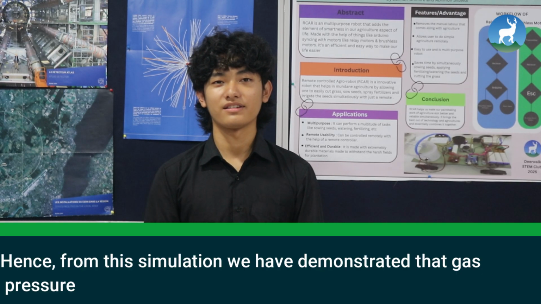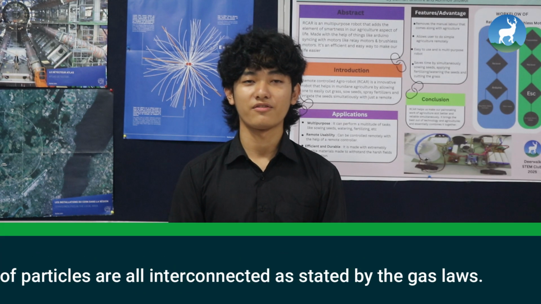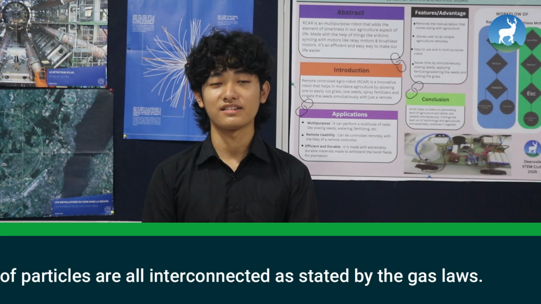Hence, from this simulation, we have demonstrated that gas pressure results from the particle collisions and that pressure, volume, temperature, and number of particles are all interconnected as stated by the gas laws.